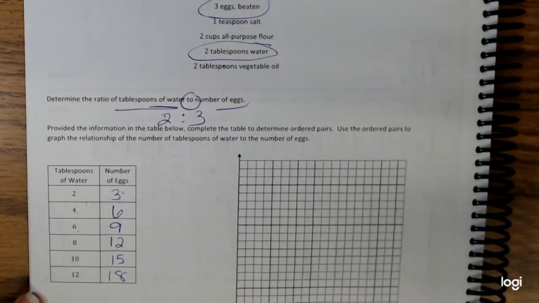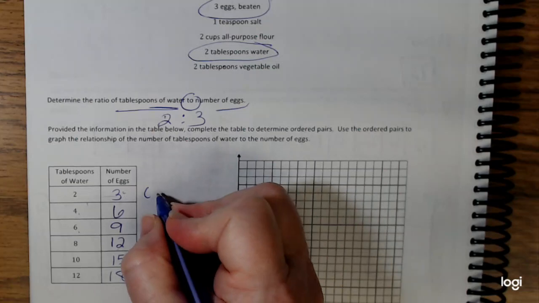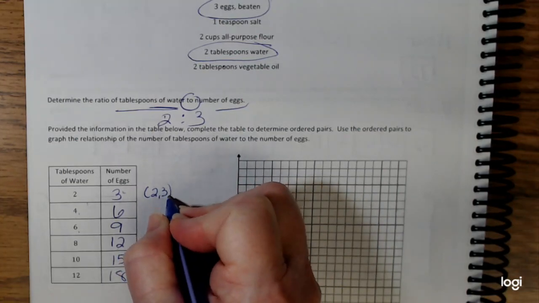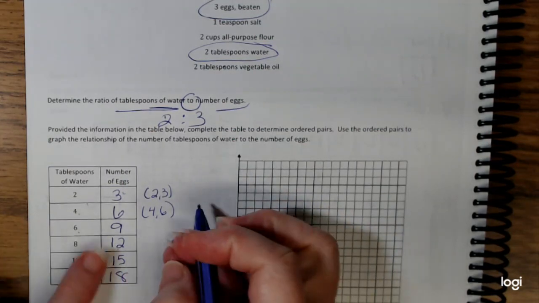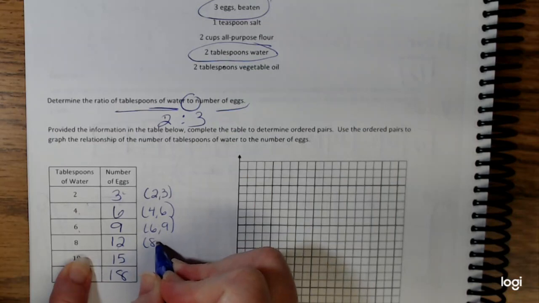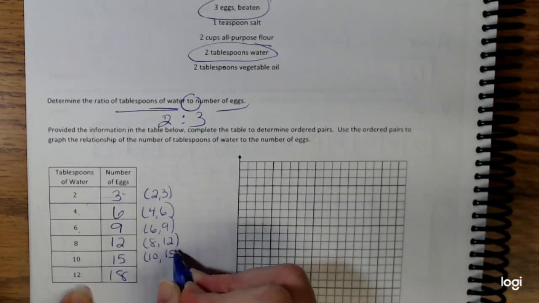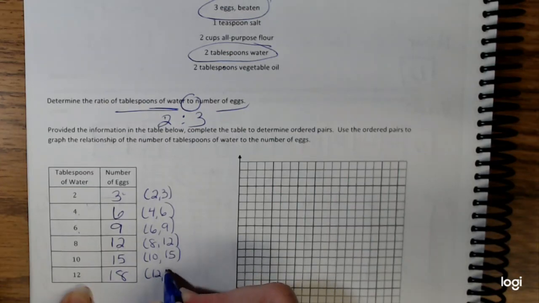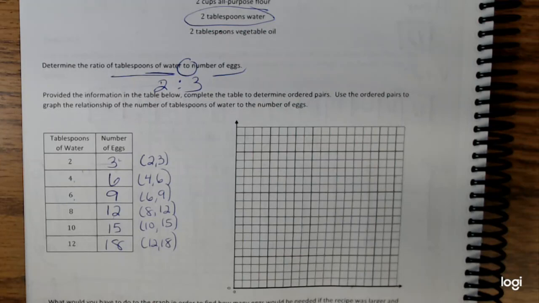And in order for us to make this into an ordered pair, we're going to have to use these 2 numbers. So let's go ahead and list our ordered pair here like we would in parentheses with a comma. So this would be 6 and 9, 8 and 12, 10 and 15, and 12 and 18. All right, so we have our ordered pairs.